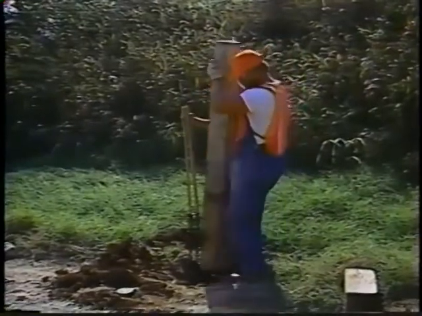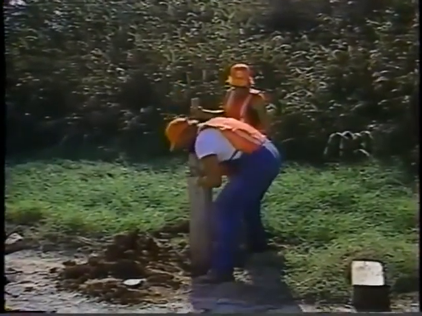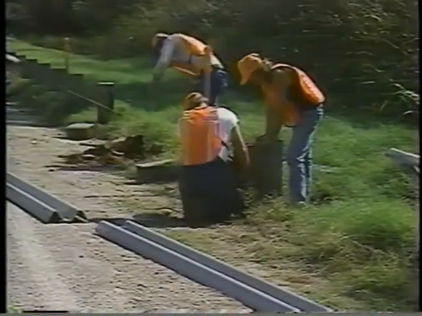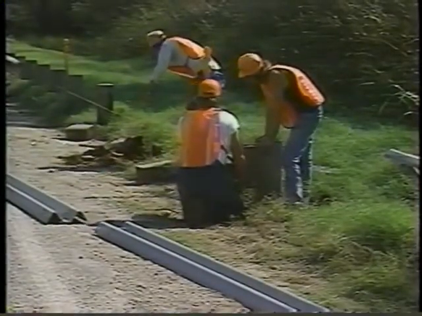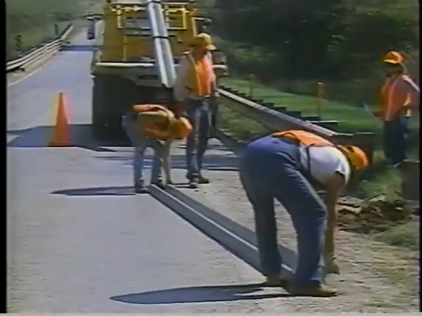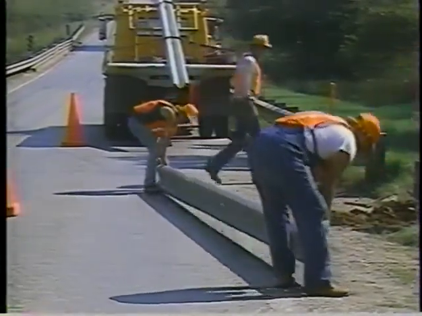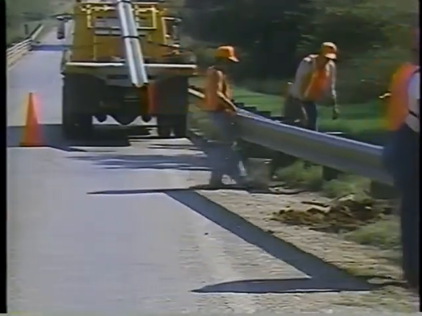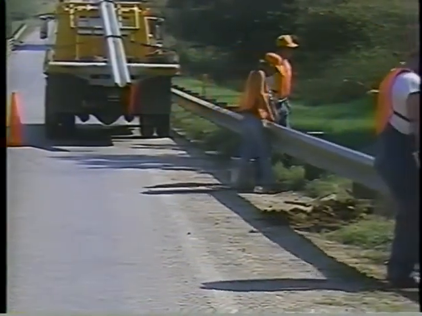Next, place the posts and attach the blockout and, if needed, backup plates. A tape measure or string line is used to adjust the posts to their proper position. The crew next begins hanging the guardrail. It's more convenient to start the new guardrail from the downstream end of the system, since the rail is to overlap in the direction of the flow of traffic.